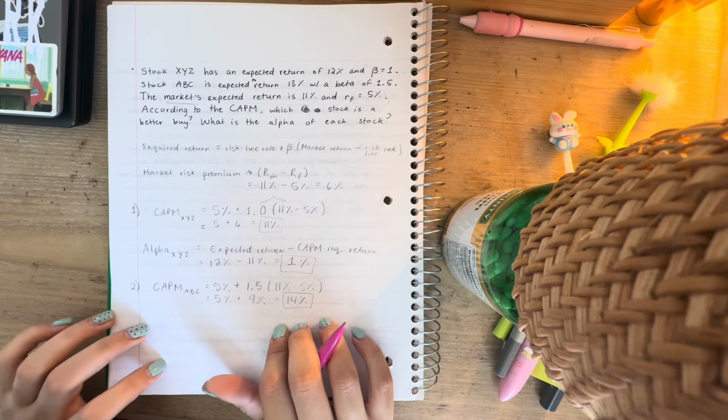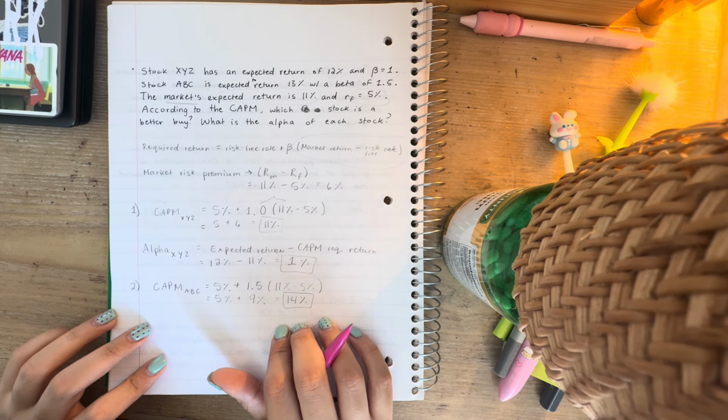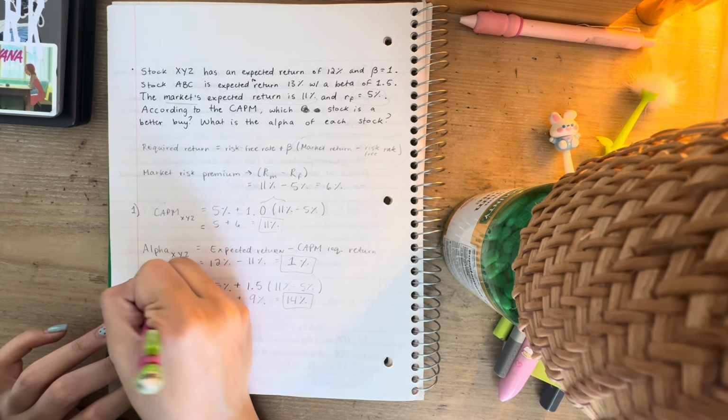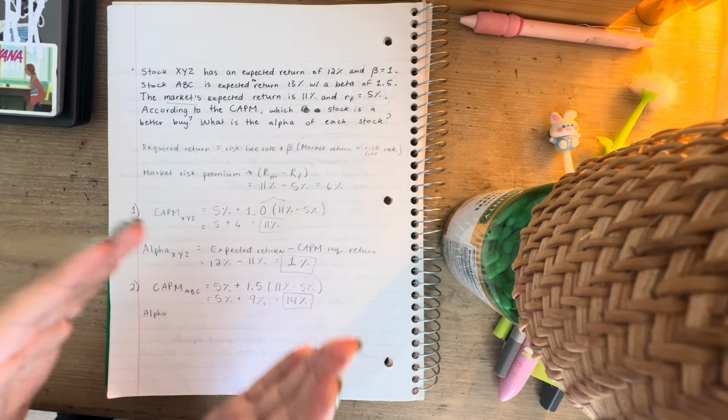Next, we do the alpha. So I'm running out of space here.